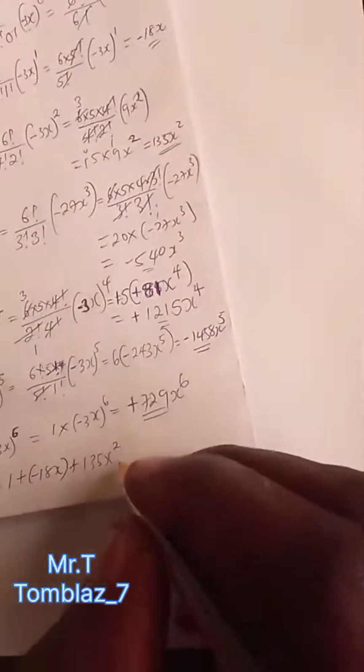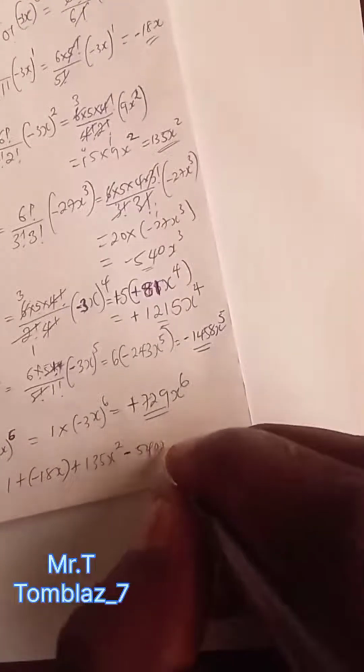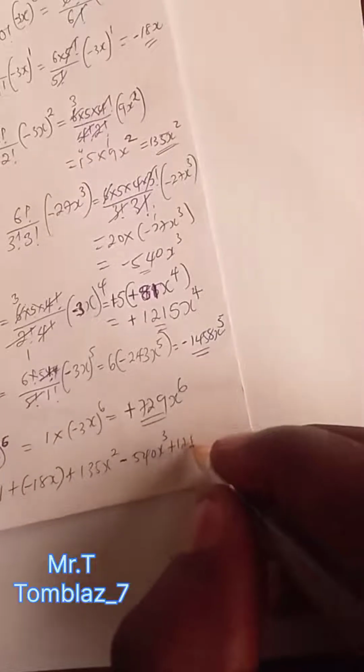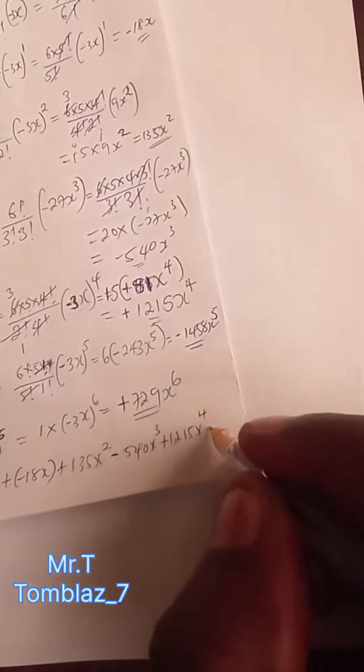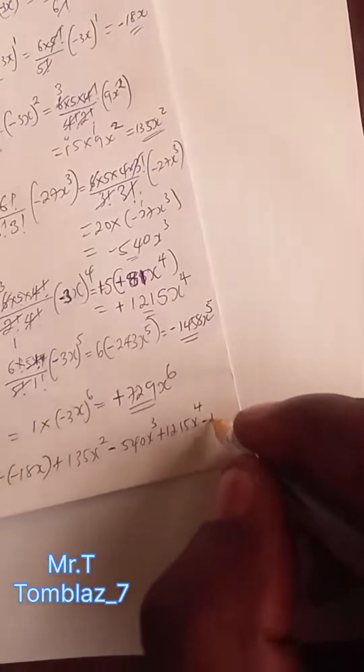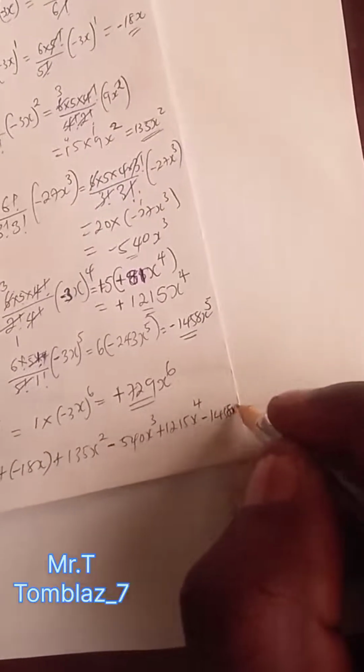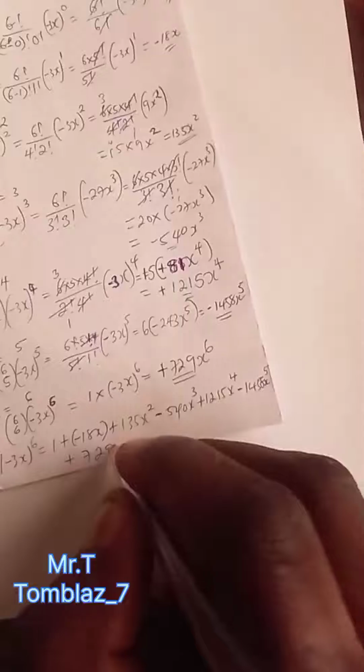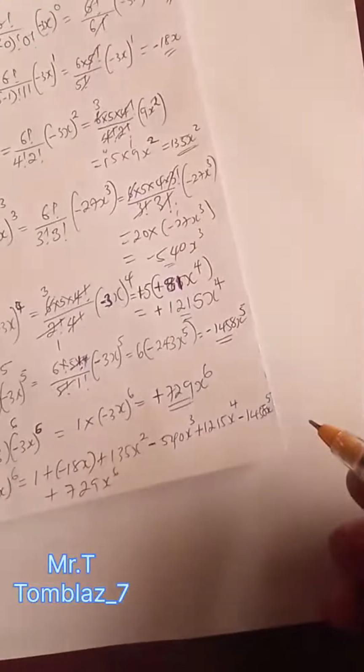The next value is minus 540 x raised to the power of 3. The other value is plus 1215 x to the power of 4. We also have minus 1458 x to the power of 5. And then we have plus 729 x to the power of 6.